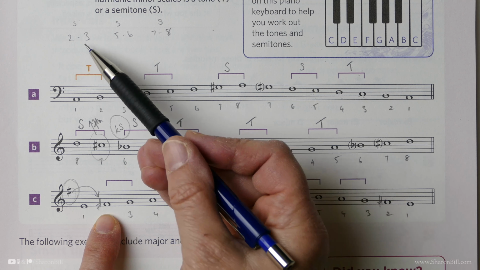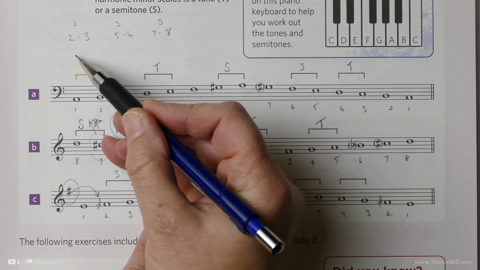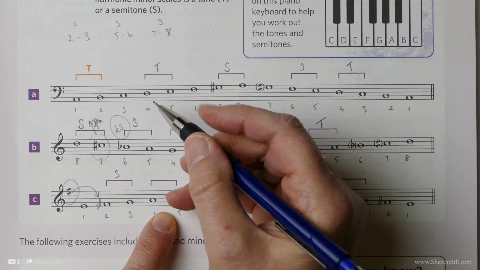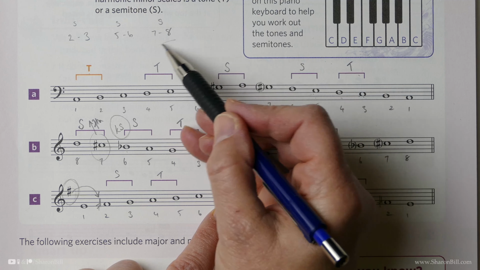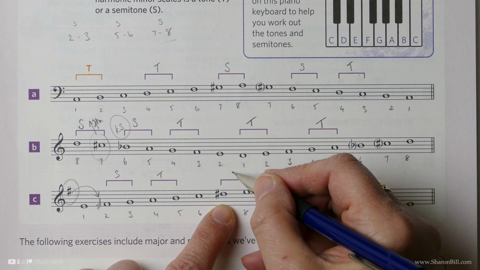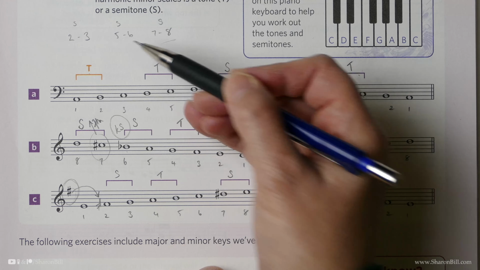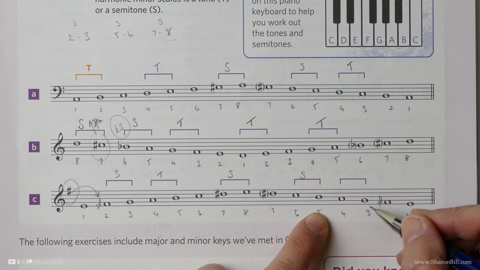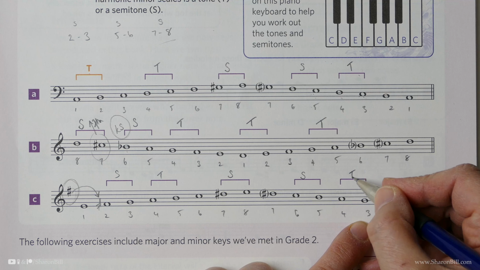And so we know that 2 to 3 is a semitone, 4 to 5 is not part of the semitone arrangements, that's going to be a tone. 7 to 8 is the semitone because of the raised seventh. And then 6 to 5 is a semitone. And then 4 to 3 is not part of the semitone arrangement, that's going to be a tone.